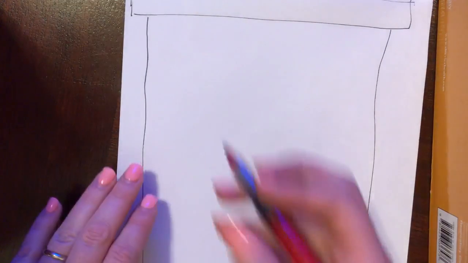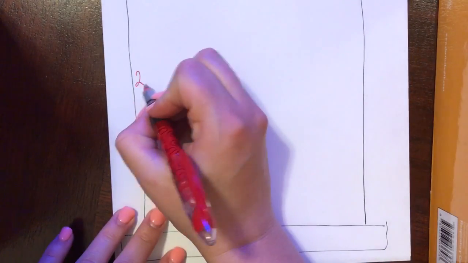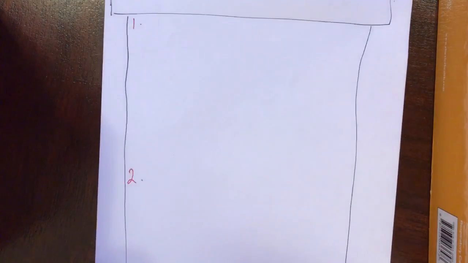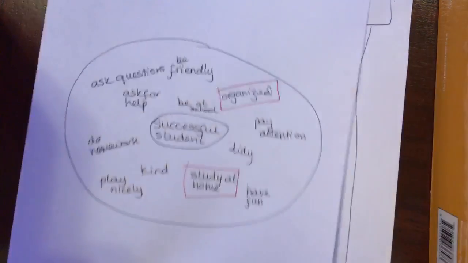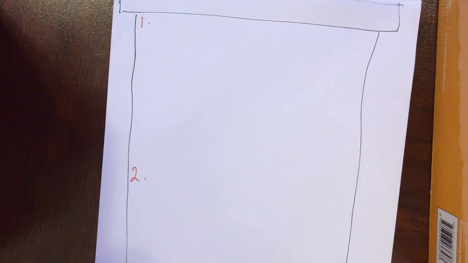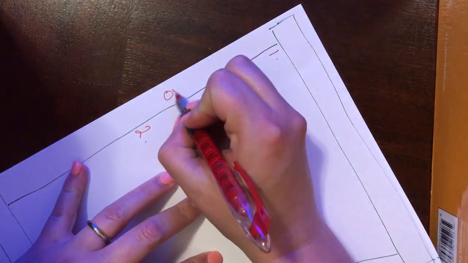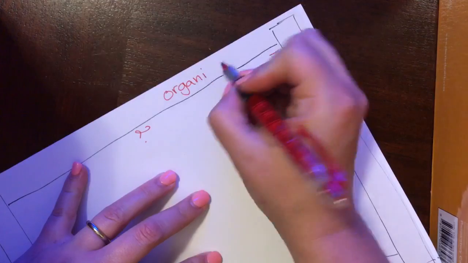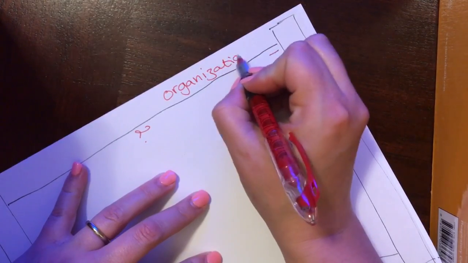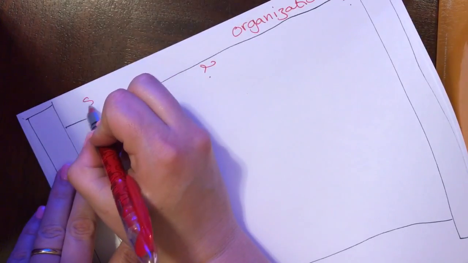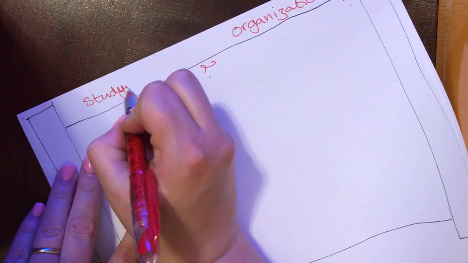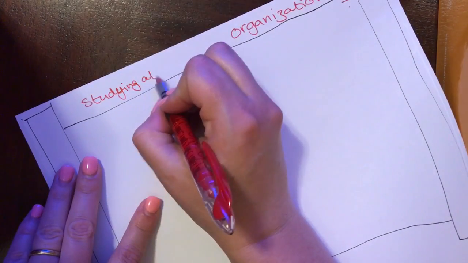First thing I do is I set out some room for my two main ideas. So I'm going to have one here, and halfway down here's my other one. And I start by writing main idea statements. From my circle map, I chose organization and studying at home. So that's what these two sections will be. So everything I write here will be about organization. Everything I write here will be about studying at home.